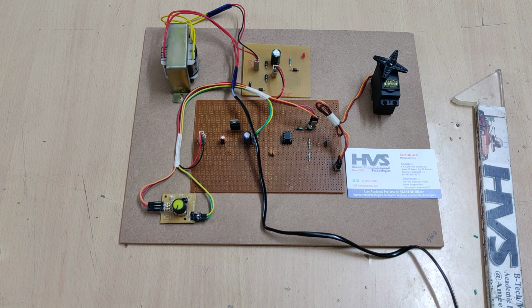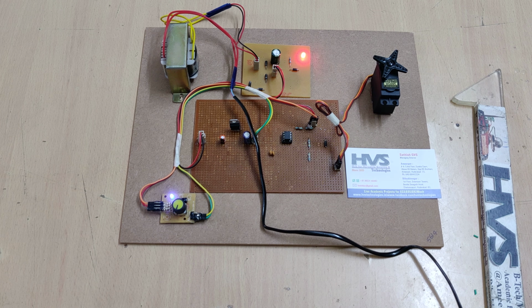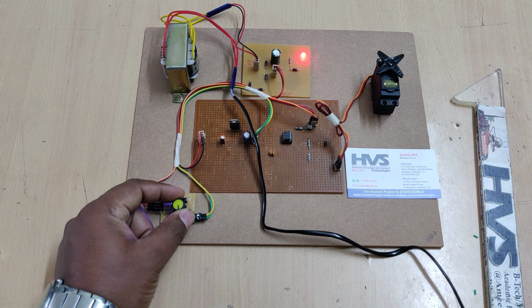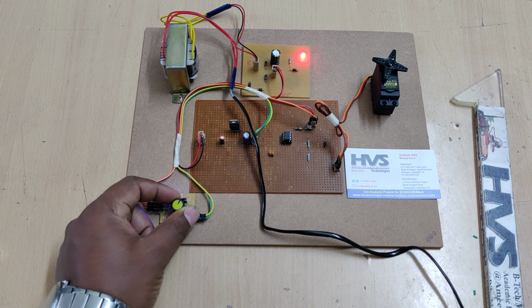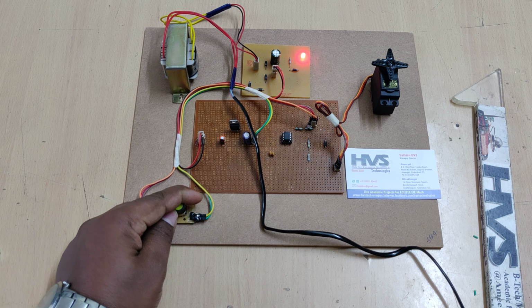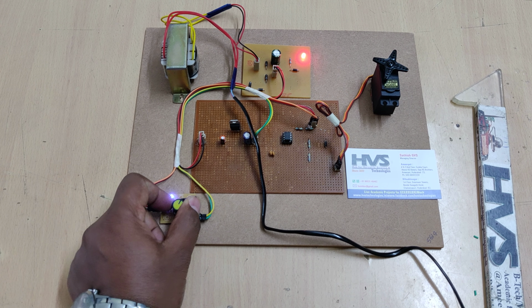Just providing the 230 volts AC input to that, it will set to the 0 position. You can observe that when we change the on time, decreasing the on time gives counterclockwise and increasing the on time gives clockwise.